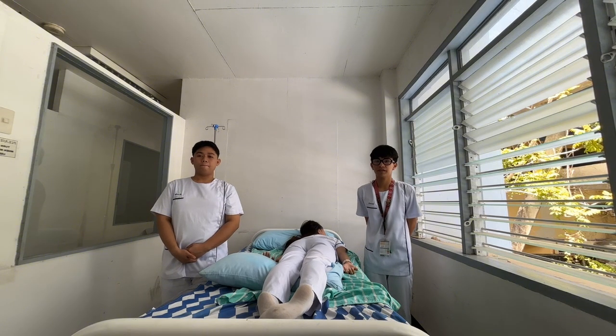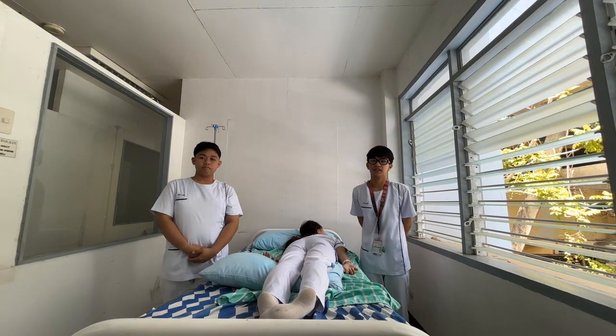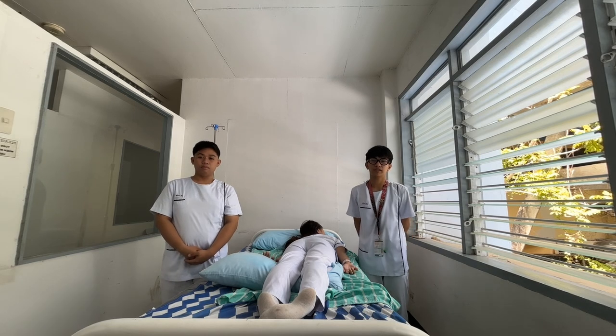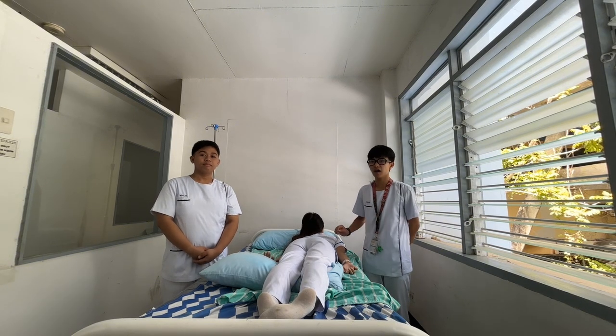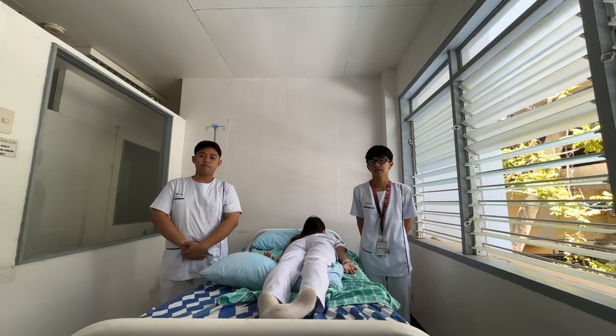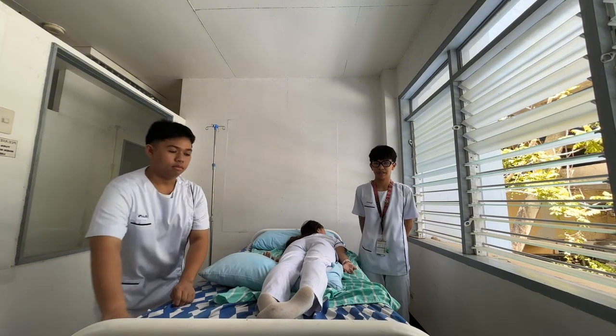Then put another pillow under the lower legs to prevent pressure on the toes. This ensures that elevating the lower legs slightly with the pillow can help relieve pressure on the toes and feet, especially when the client is in a prone position for an extended period.